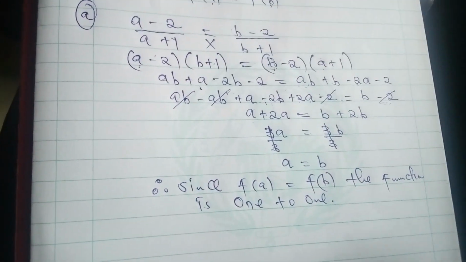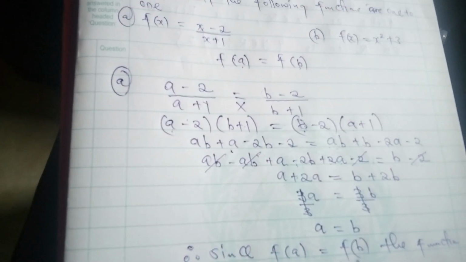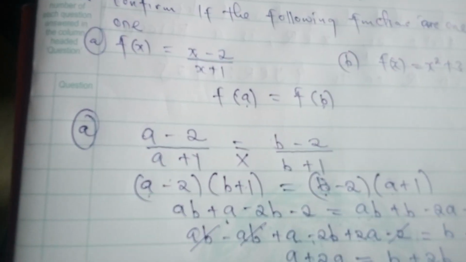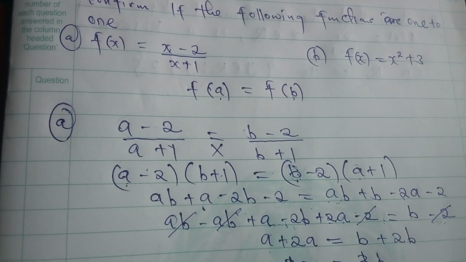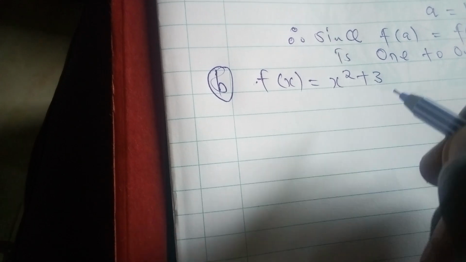So that is a possible solution for a, and then we proceed to b, where they are saying we prove that f of x is equal to x squared plus 3.